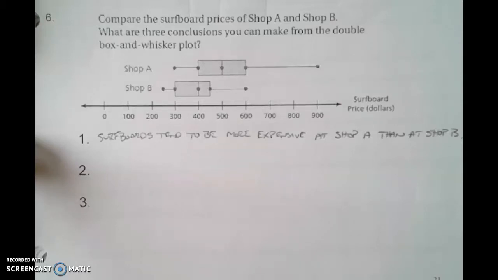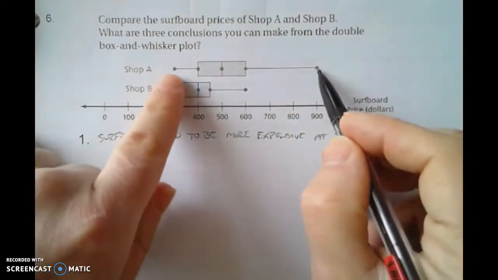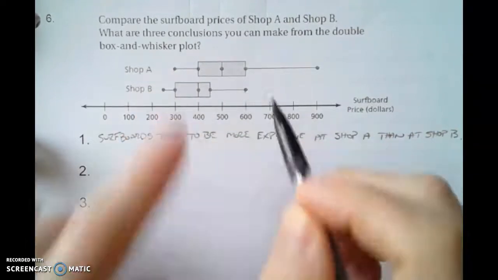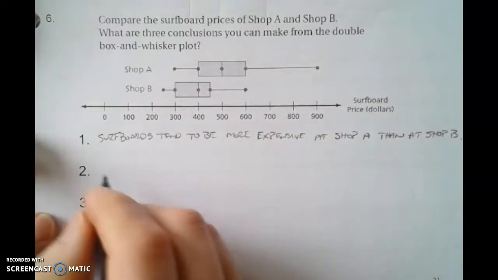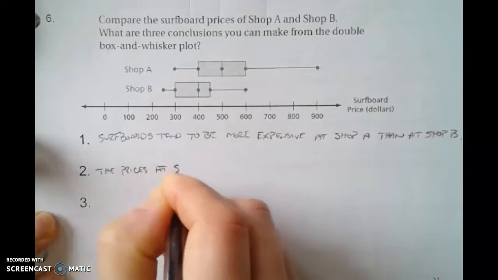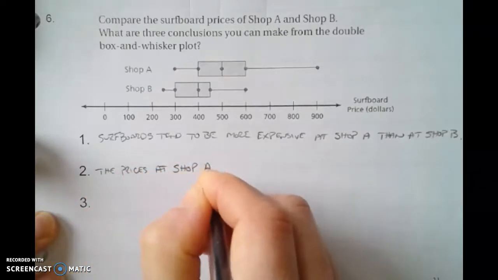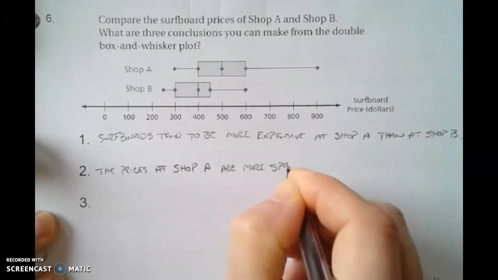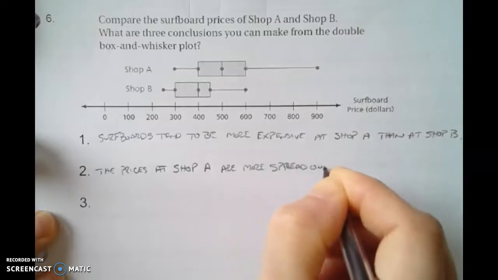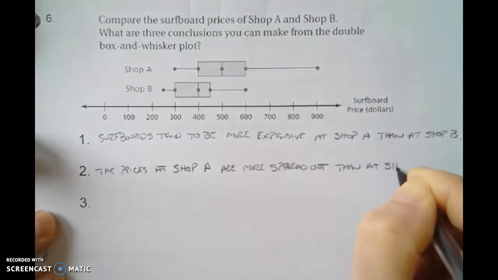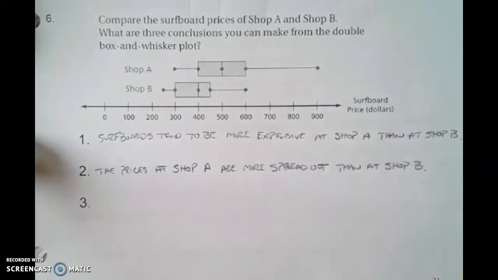I would say shop A. If you look at their highest and lowest, they tend to be more spread out than the highest and lowest surfboards at shop B. So maybe I'll say that the prices at shop A are more spread out than at shop B.